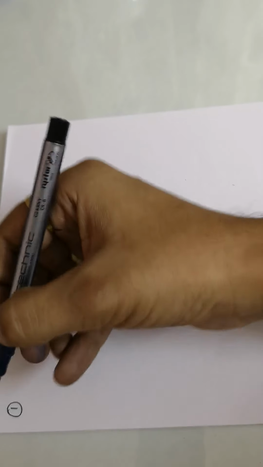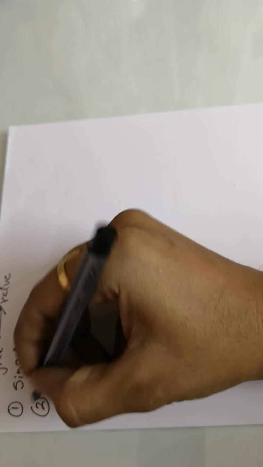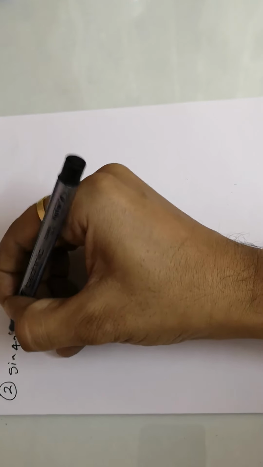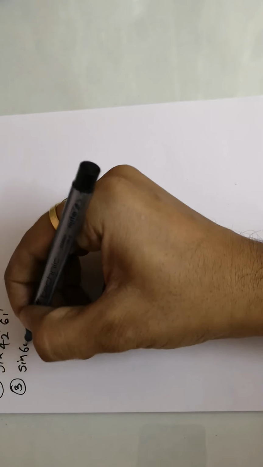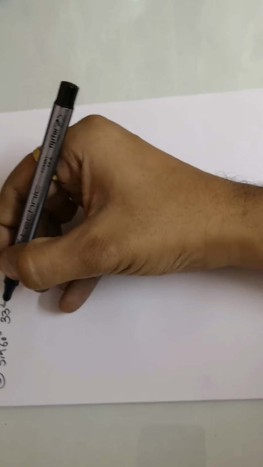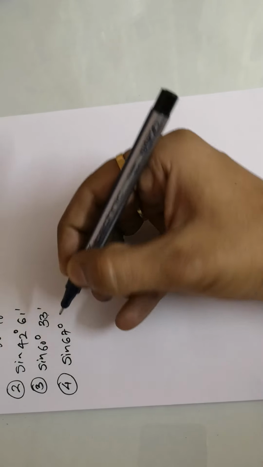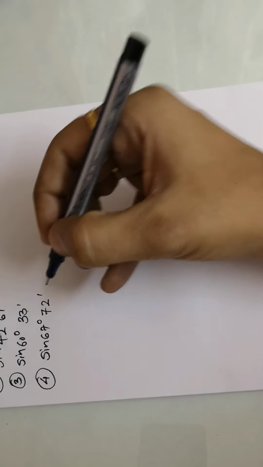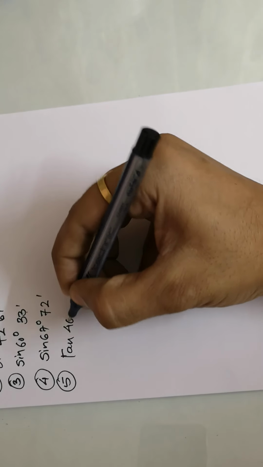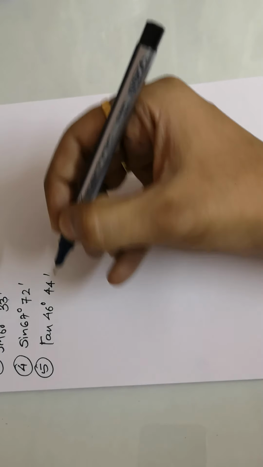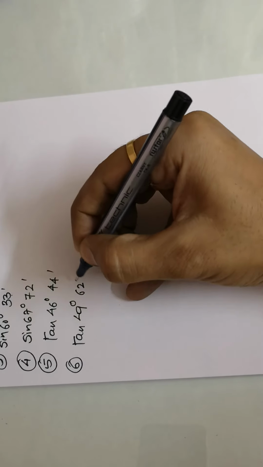Let's say the very first value I have right now is sine 30 degrees and 40 minutes. Let's say the second value I'm giving you, randomly, is sine 42 degrees and 61 minutes. Then the third one would be sine 60 degrees and 33 minutes. Then the fourth one, sine 67 degrees and 72 minutes. Then the fifth and sixth values, two more from the tangent table: tan 46 degrees and 44 minutes, and another one, tan 49 degrees and 62 minutes.